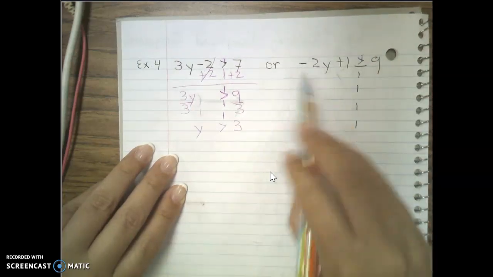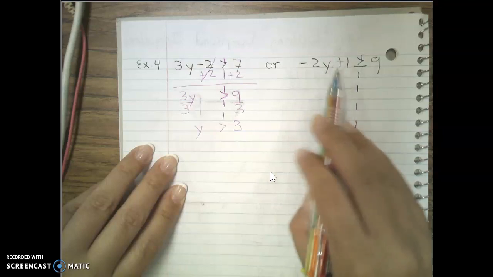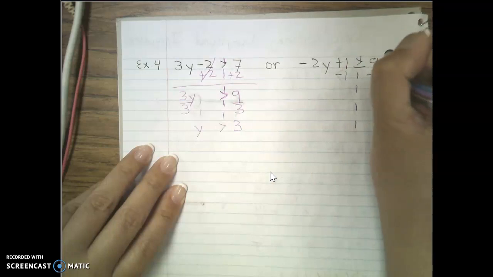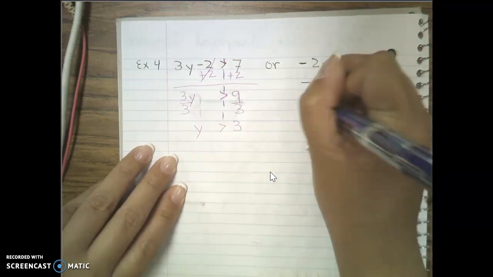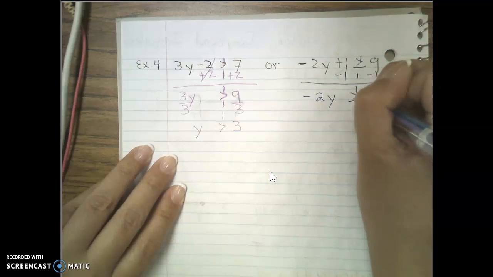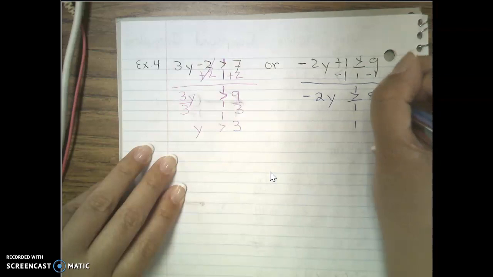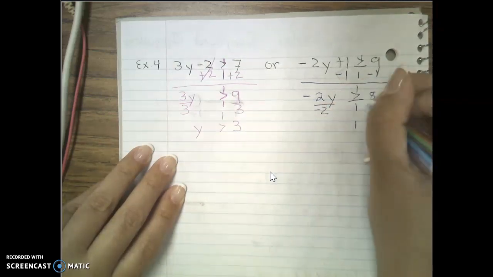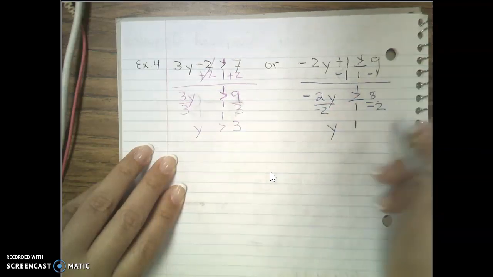So to get this y term by itself, we have to see what number is outside of the y term, plus 1. To get rid of plus 1, minus 1, minus 1. 2y, greater than or equal to 9 minus 1, which is 8. Divide both sides by negative 2. And y equals.